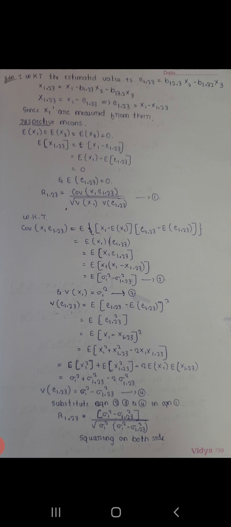Now R1.23 is equal to the covariance of x1 and E1.23 divided by the square root of the variance of x1 into the variance of E1.23. That is equation number 1.